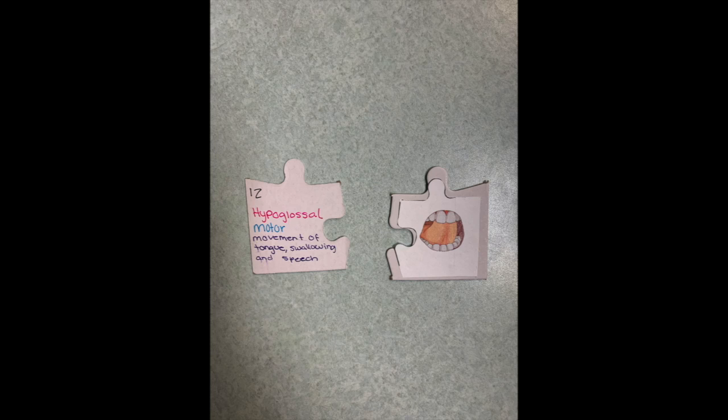Finally, we have cranial nerve number 12, the hypoglossal nerve. Its function is innervation of the muscles of the tongue. The hypoglossal nerve is responsible for tongue movement. It is innervated by motor nerves. The pathway for the hypoglossal nerve arises from the hypoglossal nucleus in the medulla oblongata of the brainstem.